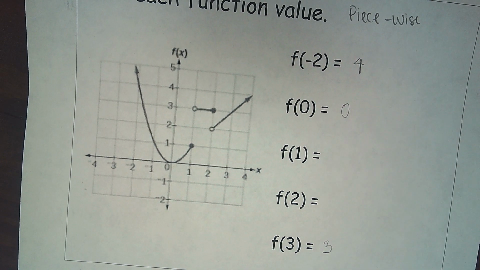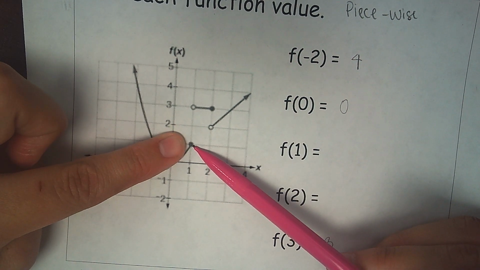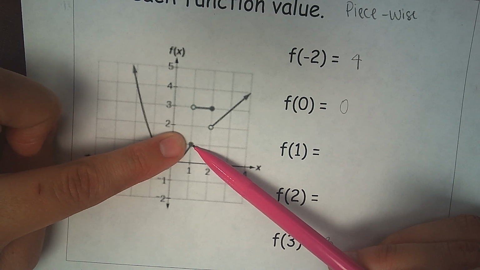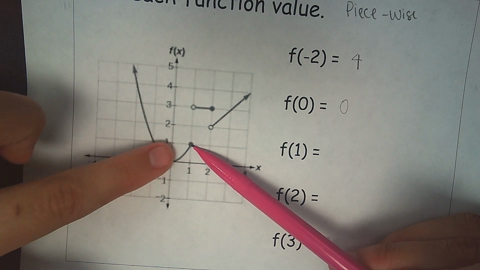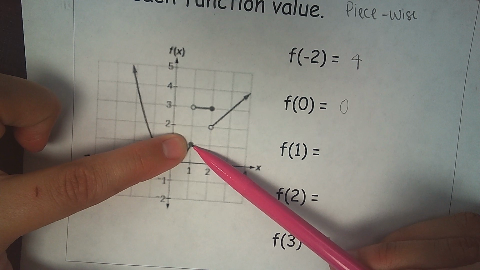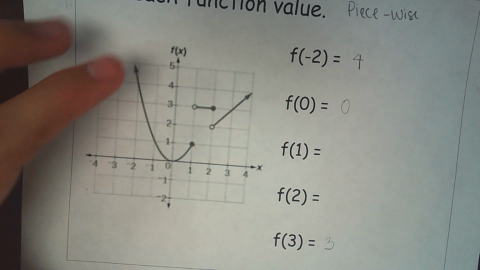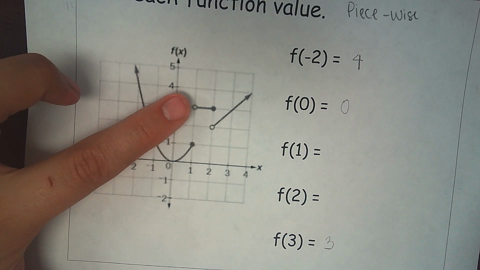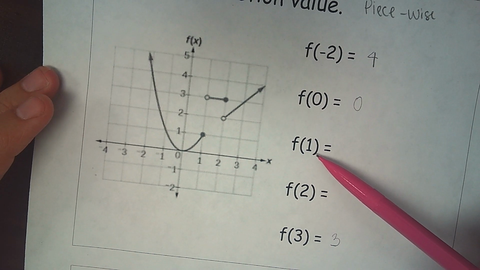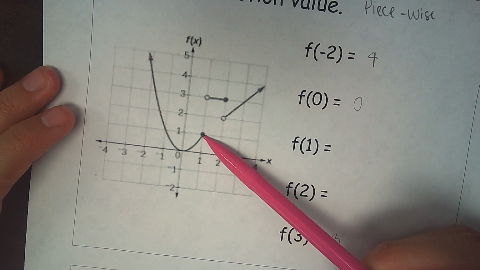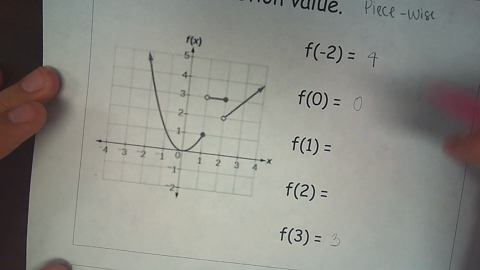Alright, I'm going to go back to these two. If you remember back to Algebra 2, when we have a closed circle, that value is included. You can think of it as like it's a greater than or equal to, or less than or equal to. When it's closed, it has an or equal to part of it. When it's open, it does not. So when it's open, it's either a greater than or a less than. Okay, so when x is 1, f of 1 is 1. This is the one that's included because it's closed. This one is not.